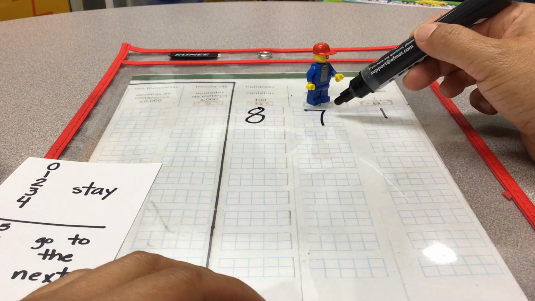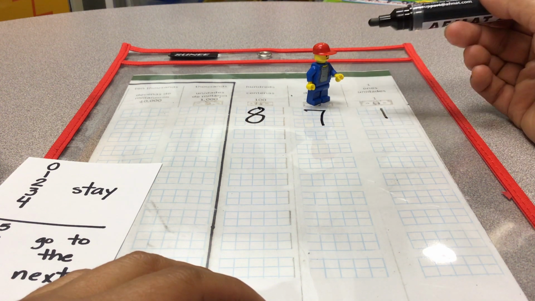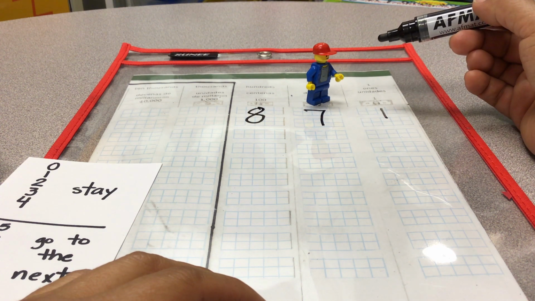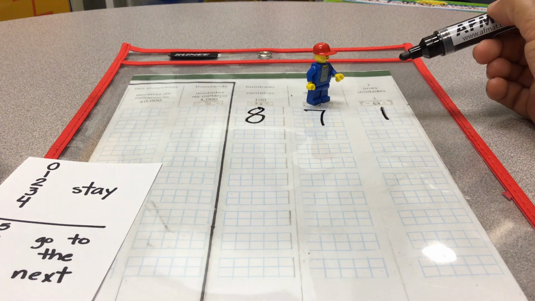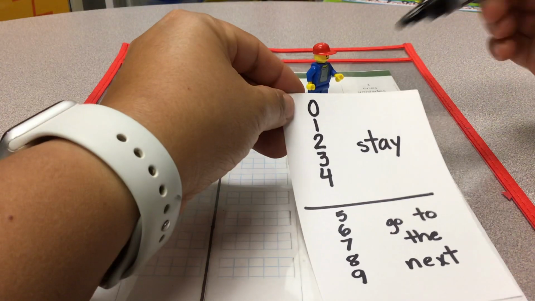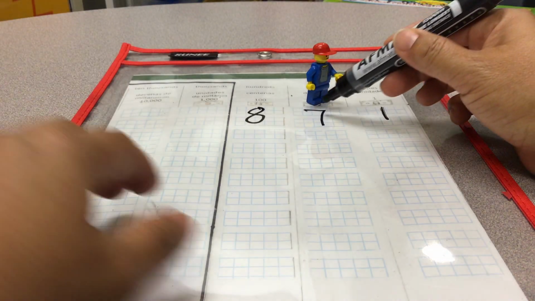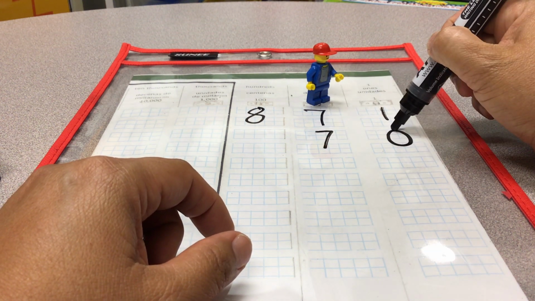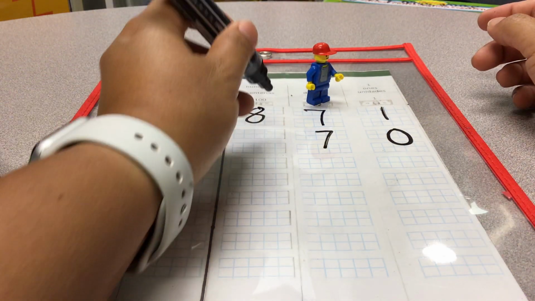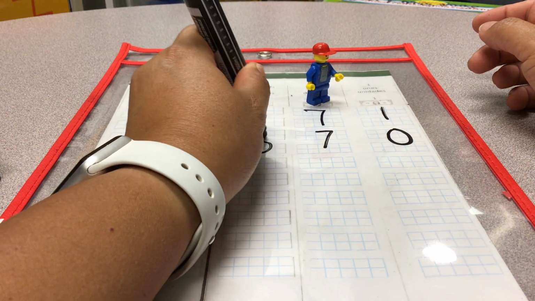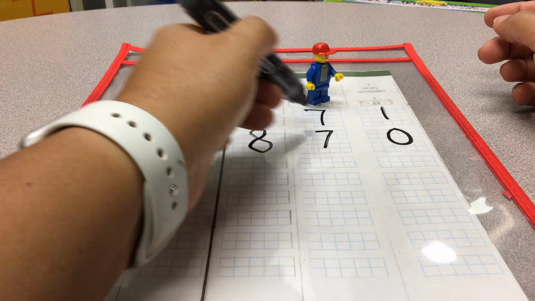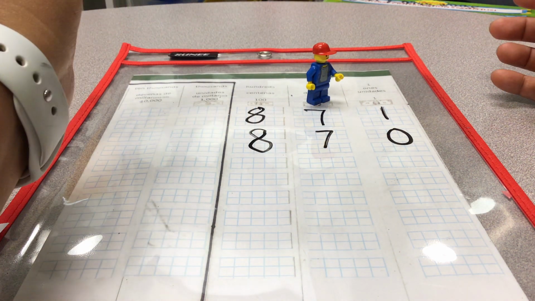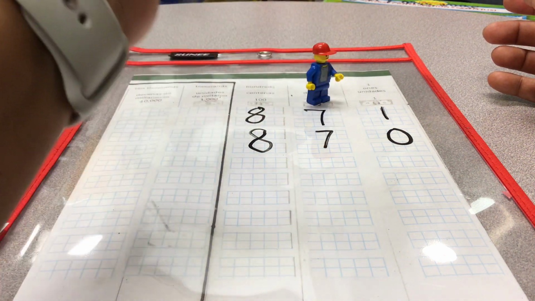Should I stay at 7 tenths or should I go up to 8 tenths? And number 1 responds, stay. So number 7 stays at 7 tenths. And the other neighbor on the left just moves in. 871 rounded to the closest 10 is 870.